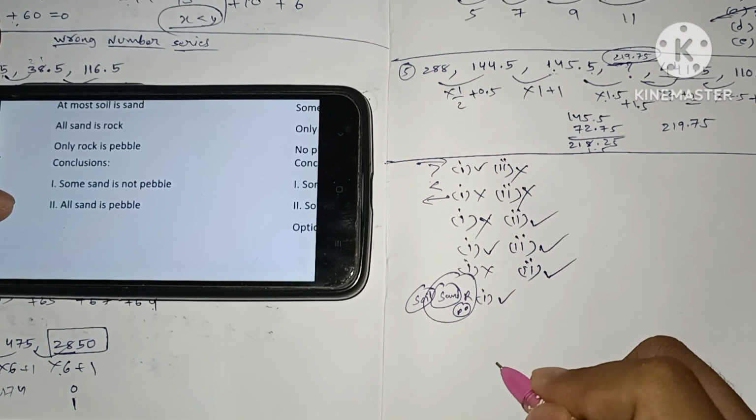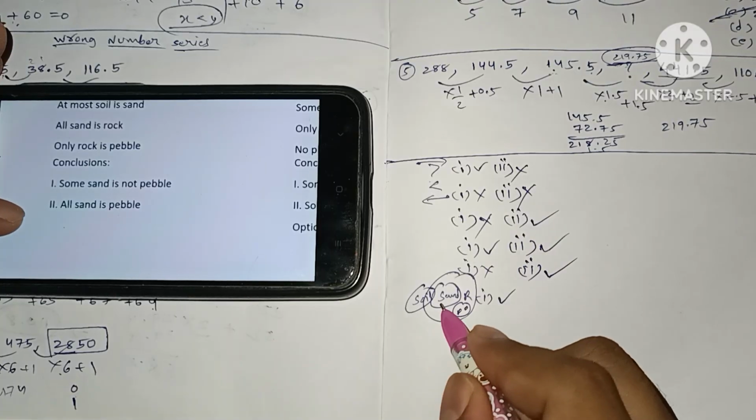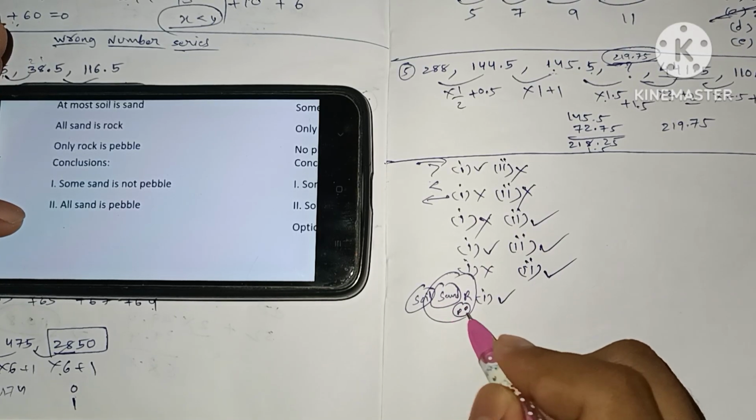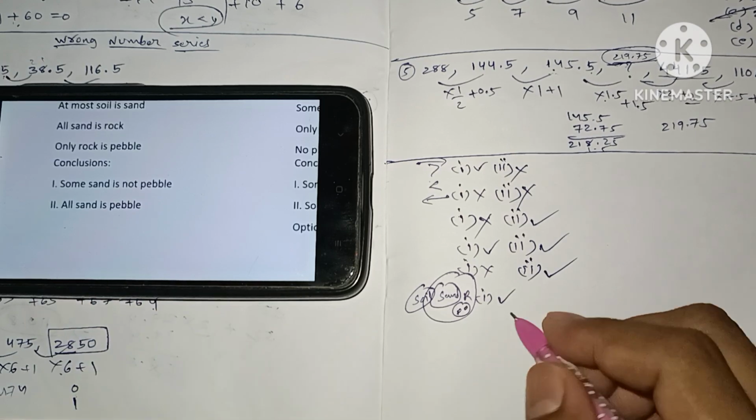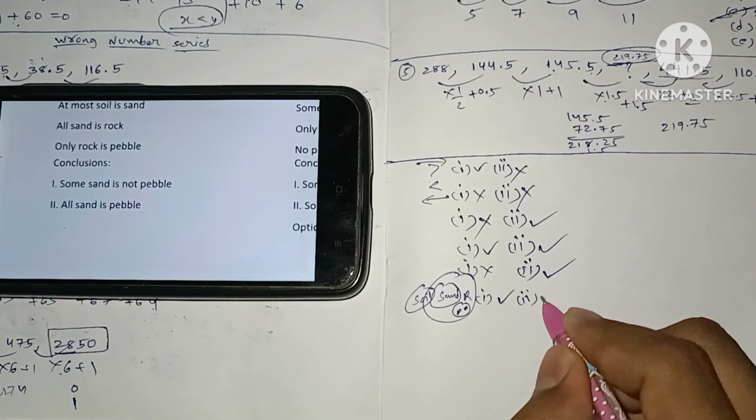Okay, next, all sand is pebble. All sand is inside pebble. It is a direct conclusion, and we don't have that meaning. So second conclusion is false.